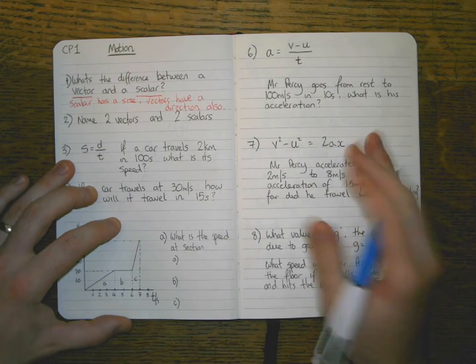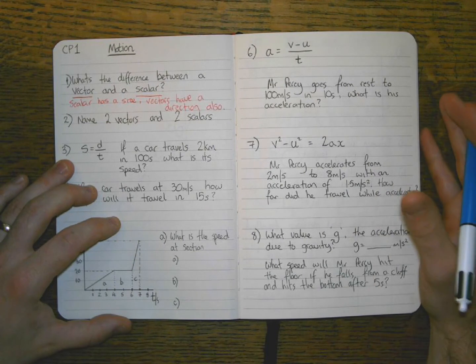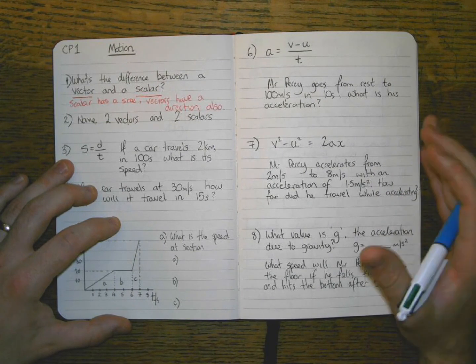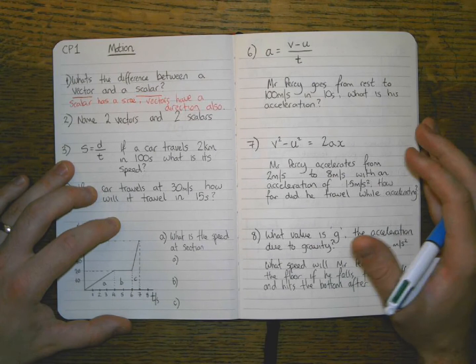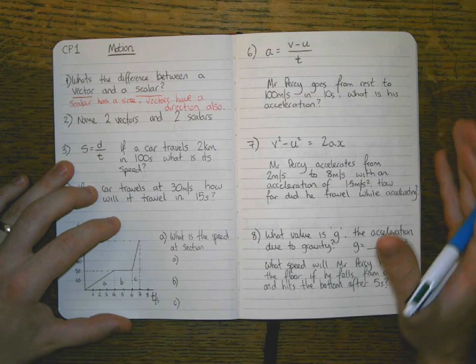So for example, mass is a scalar, 5 kilograms, 10 kilograms, but weight or a force, that's a vector because it has a size such as 10 newtons, but also a direction. A force has to act in a direction as well.